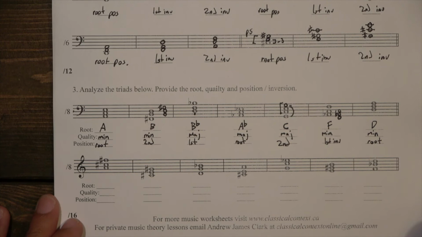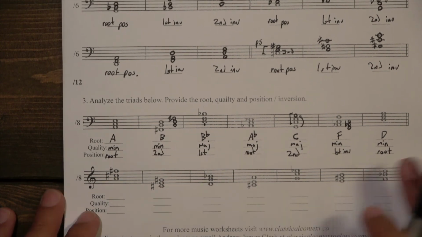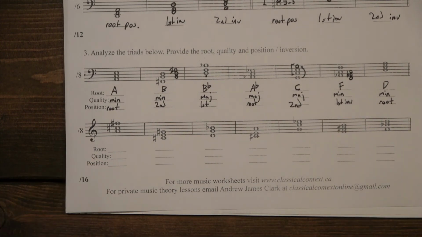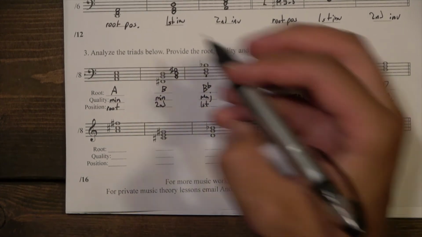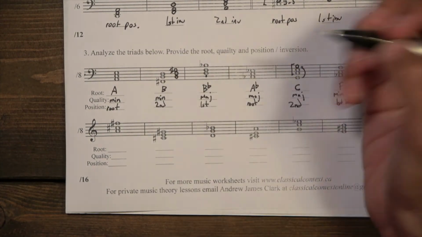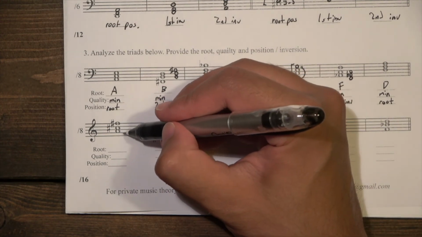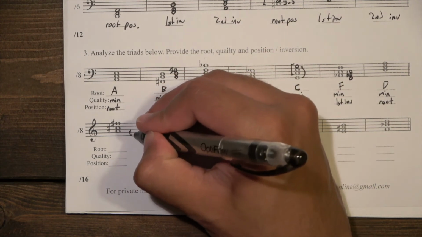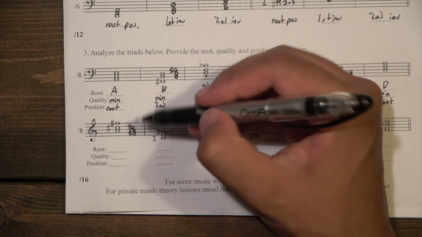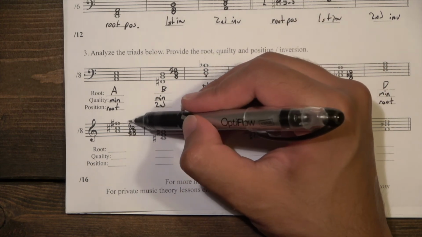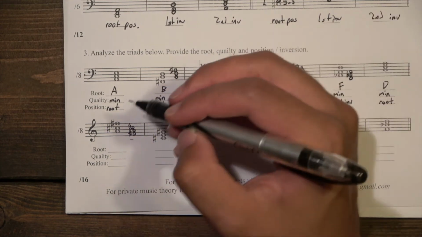Bottom line here, now we are looking in the treble clef. We have some rearranging to do. These two notes are in thirds, and the F sharp is far away. Let's pull it down an octave and see if that helps. There. If I pull that F sharp down here, we get something that looks like this.